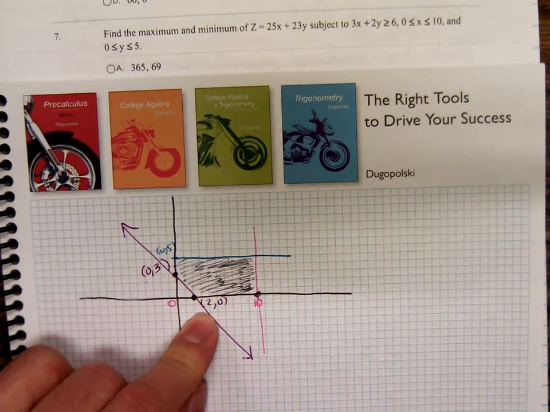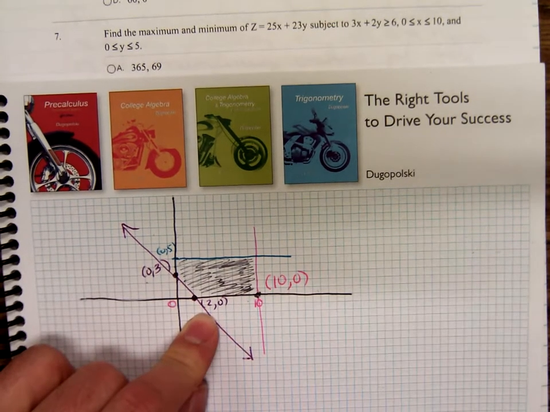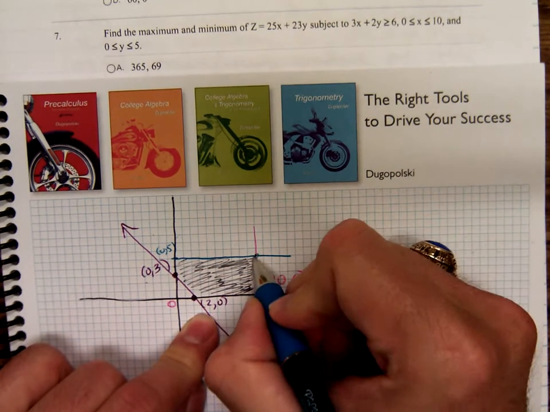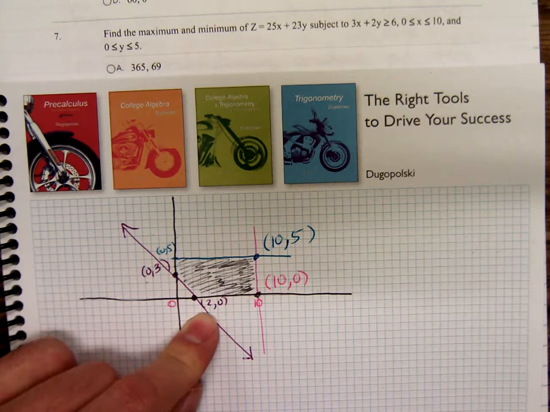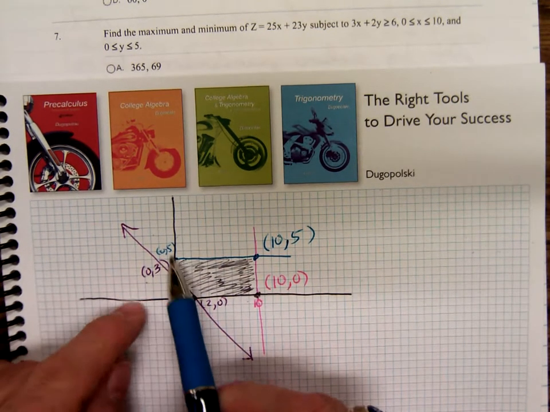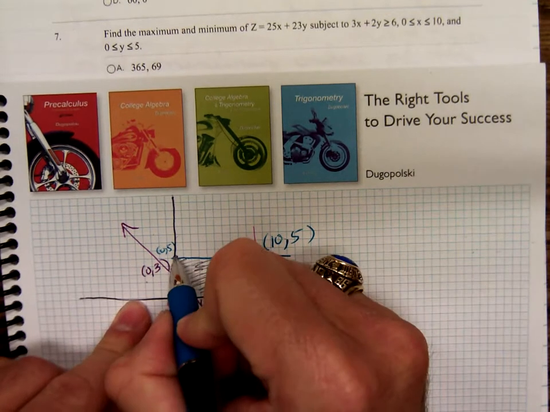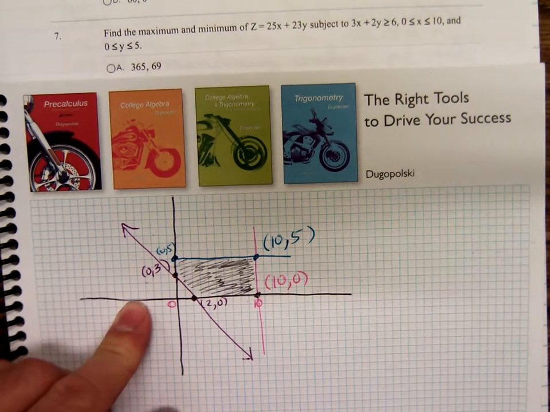That would be the point right 10 up 0. This point right here would be right 10 up 5. And then we already have the point 0, 5 right there. So there are a lot of points of intersection. 1, 2, 3, 4, 5.